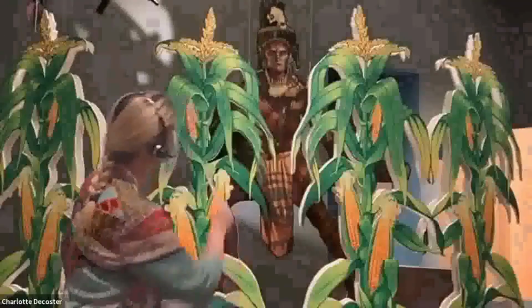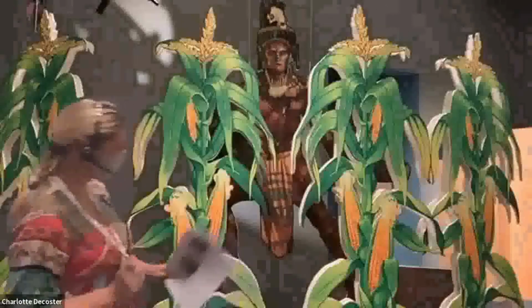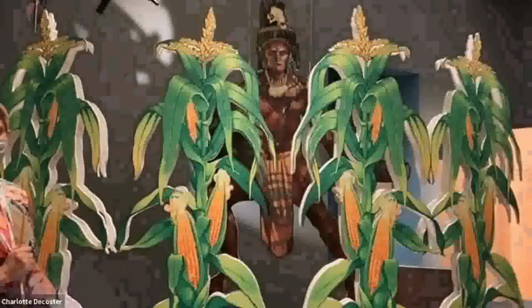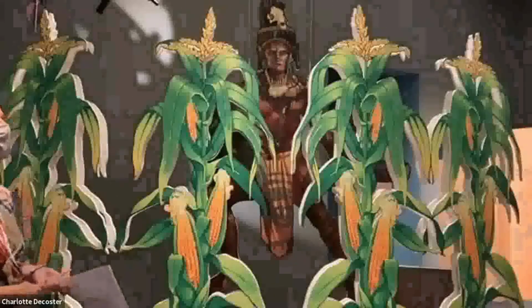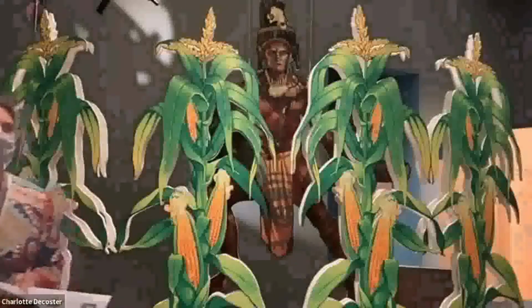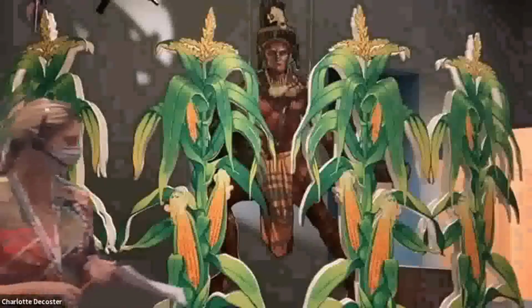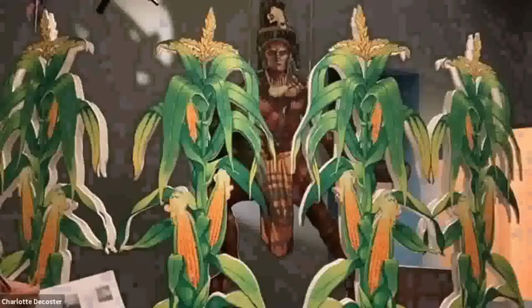And that is this Mayan warrior right here. Do y'all see him in between the corn? I'm going to step out of view for just a second, but I'm still going to keep talking. Can y'all give me the thumbs up? Okay, what does he look like? Can you tell me what he looks like? Can you describe him? Angry, very good.